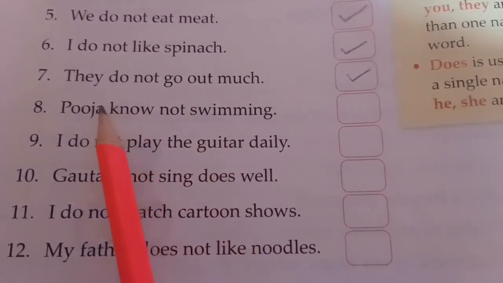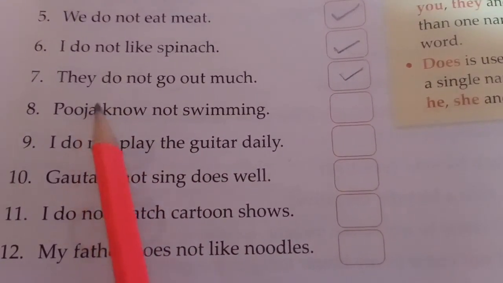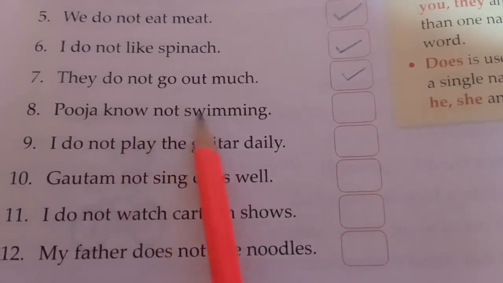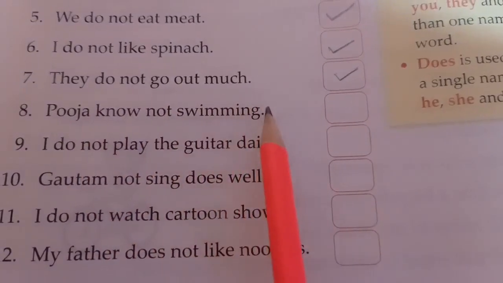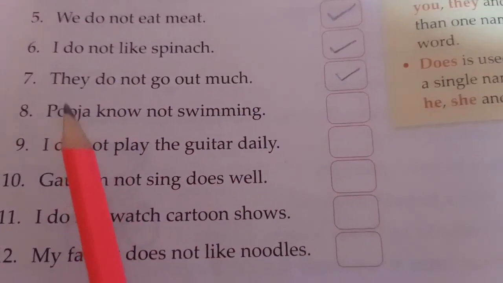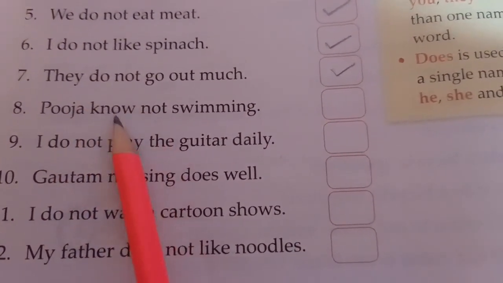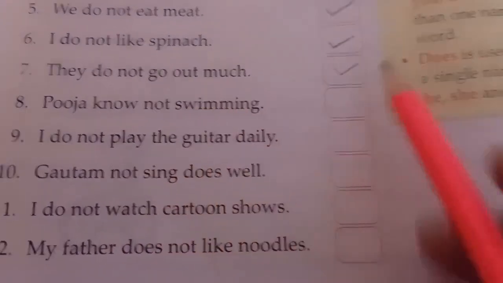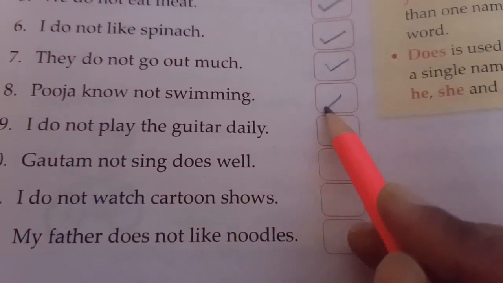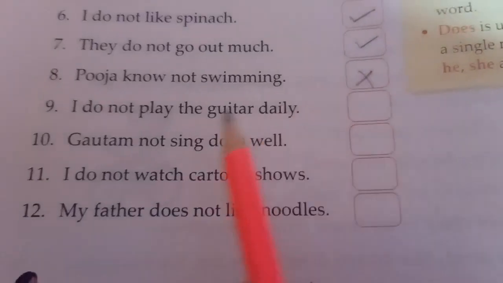What will be the correct one here? Pooja knows swimming, or in the negative way if we make it, then it will be Pooja does not know swimming. Okay, so this is an incorrect sentence. We will cross it here.